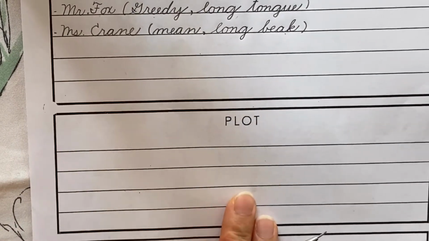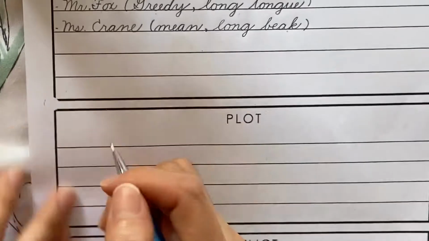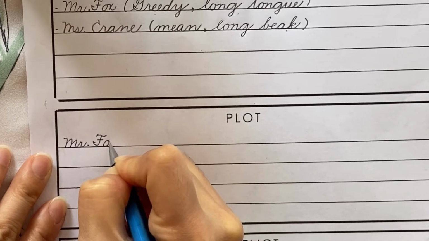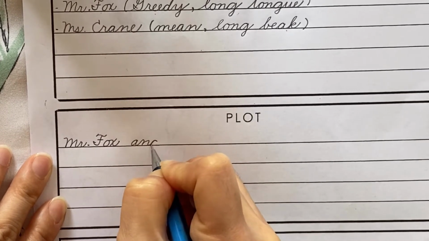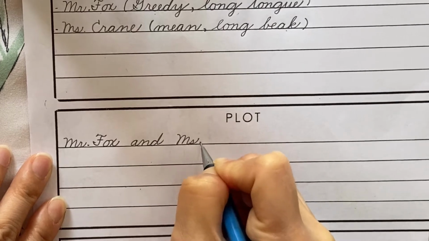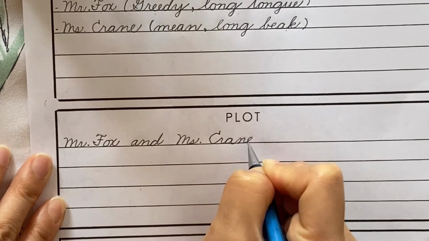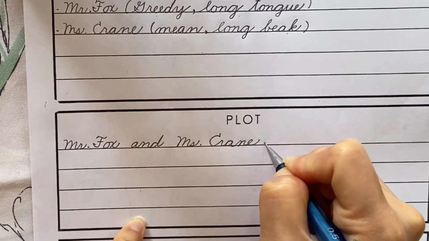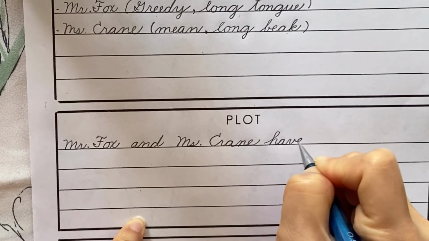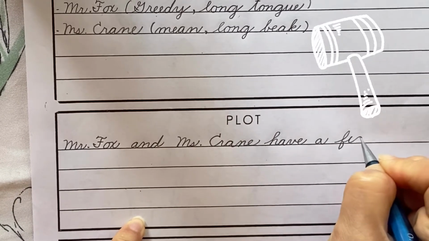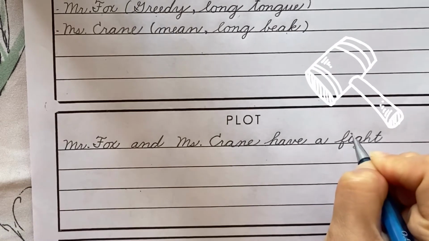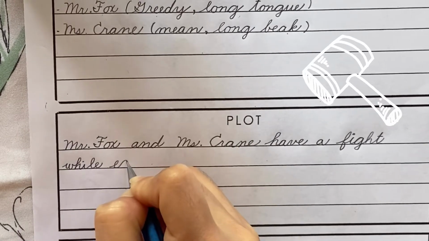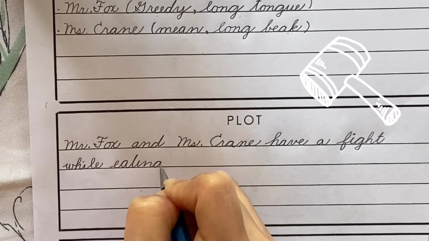So the plot, in this story, is Mr. Fox and Miss Crane have a fight while eating a meal.